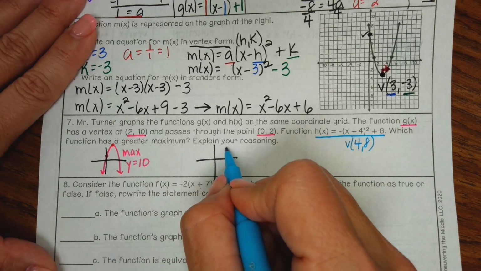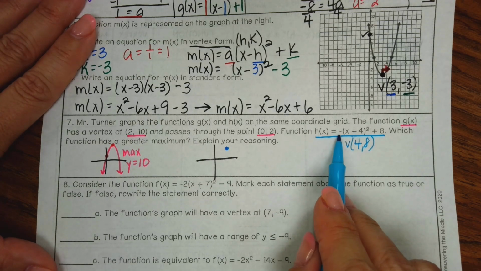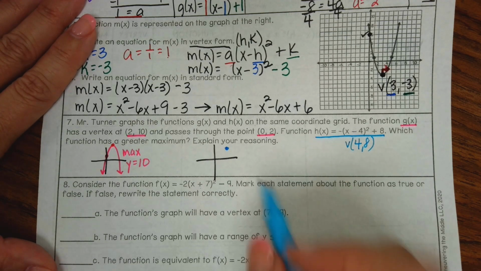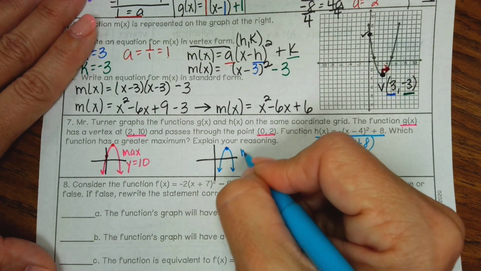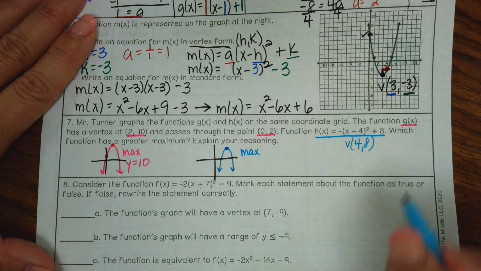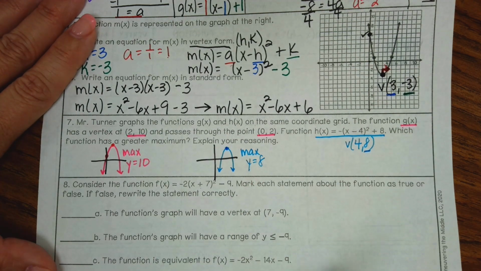Is this parabola opening up or down? I see it has a negative in front, so it's opening down as well. So that vertex is a maximum, and the maximum value is y equals 8.